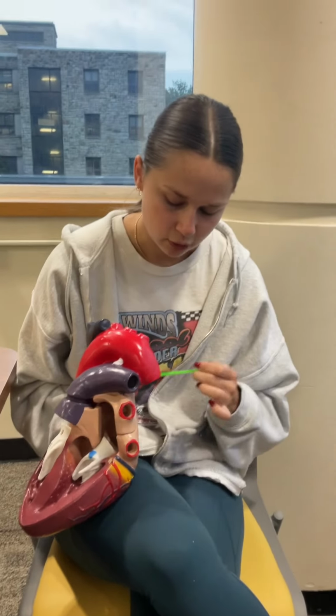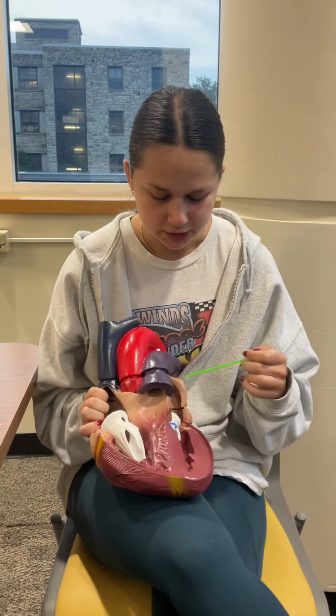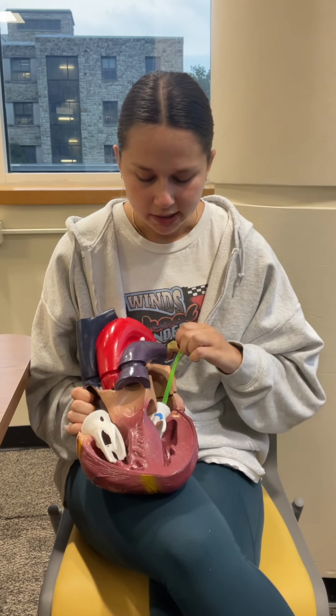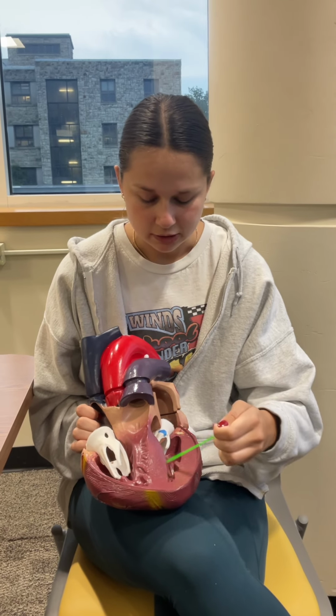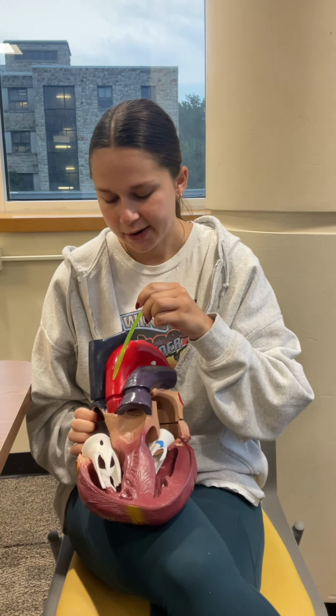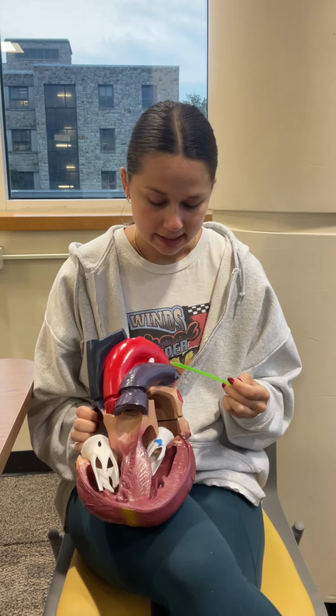Then the blood is going to come back in and enter through the pulmonary veins. It's going to go into the left atrium and through the bicuspid valve, and then into the left ventricle. And then it's going to go through the aortic semilunar valves, through the ascending aorta, the aortic arch, the descending aorta. Then it's going to go through the thoracic aorta, the abdominal aorta, and then circulation throughout the body.